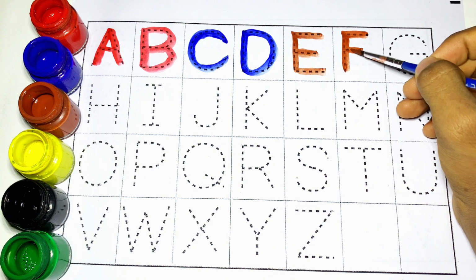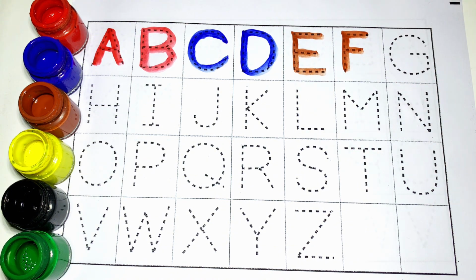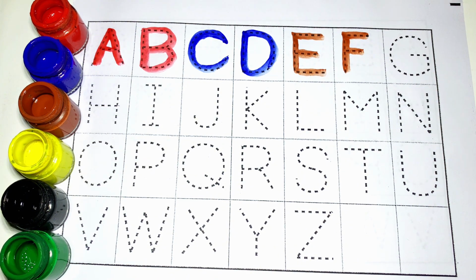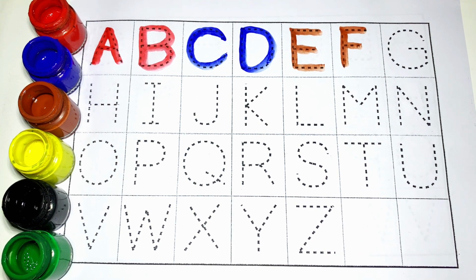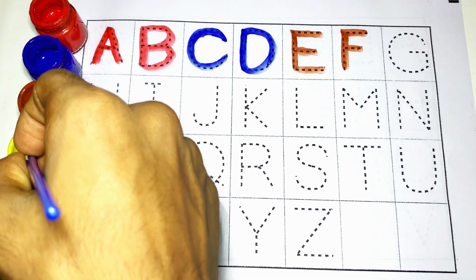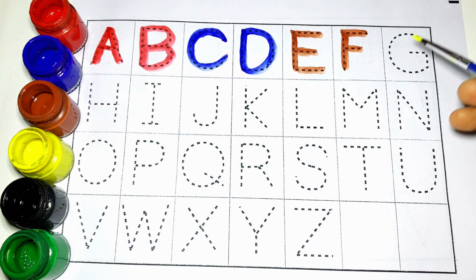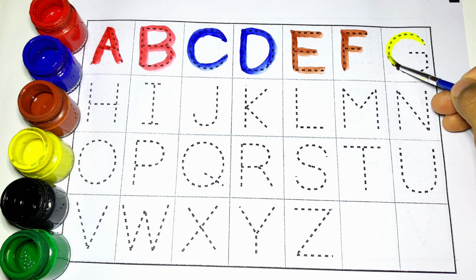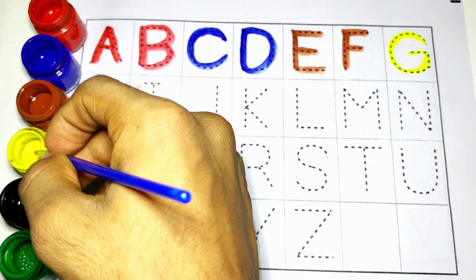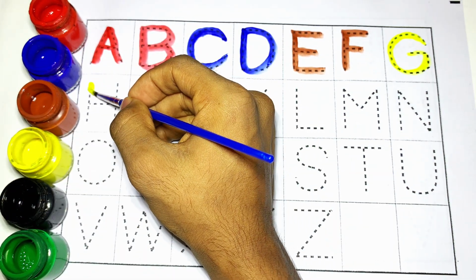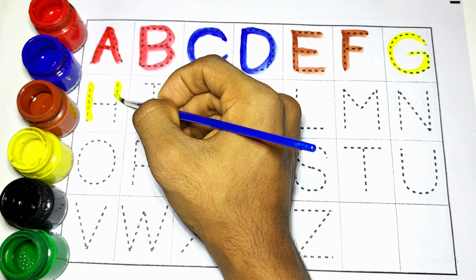The alphabets of F. Kids, now draw G for God, G for glass. The alphabets of G, and use yellow color. Kids, again use yellow color and draw H for hand, H for helicopter.